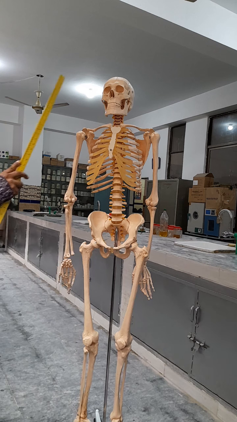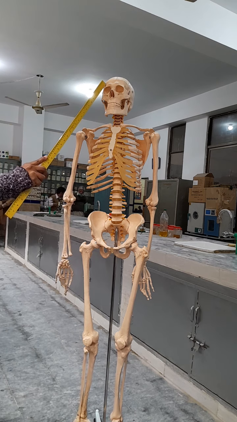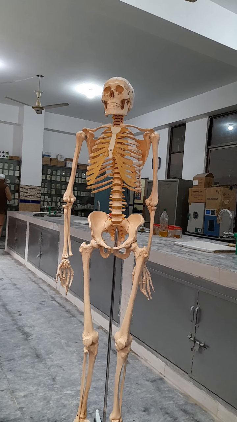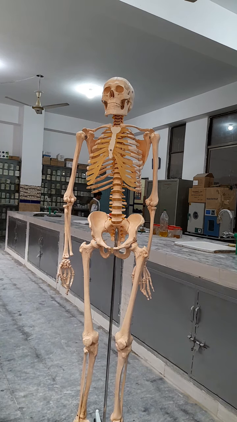Okay, let's start with the skull. A skull is part of skeleton. And what thing is protected inside this skull? Brain. The major part of our body is brain. For the protection of brain, the skeleton contains skull. Our skull is also called cranium. The scientific name for skull is cranium.